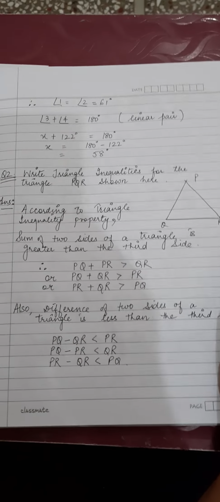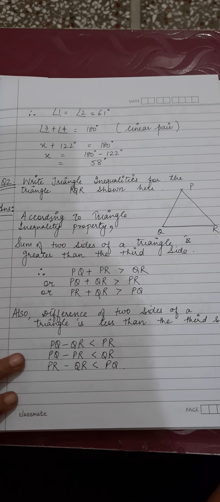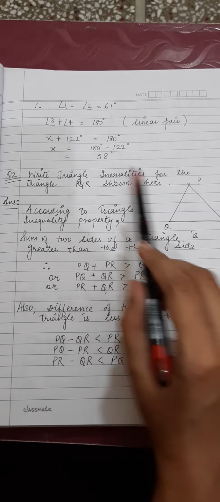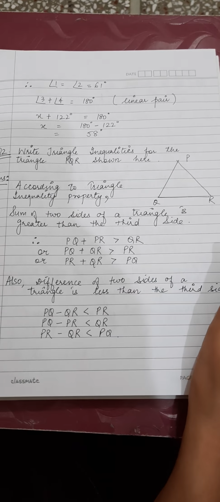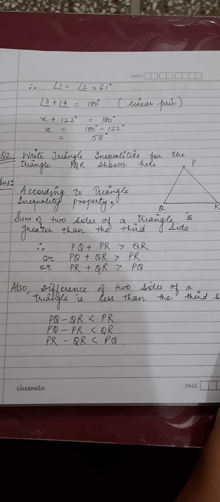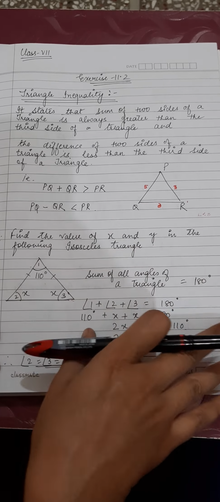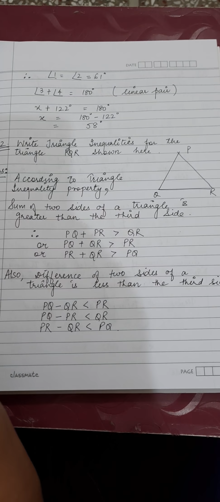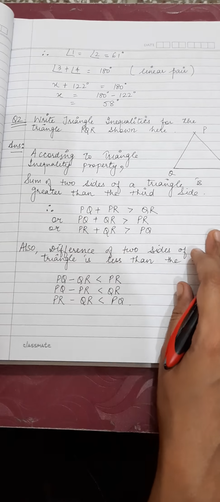Okay. Now this was your question number 1. Now let us do question number 2. In question number 2, they are asking you to write triangle inequalities for the triangle PQR as shown. You have to tell, on the basis of the triangle inequality property, which I just explained in the starting of this video, all the possibilities. Now just see what I have written here.